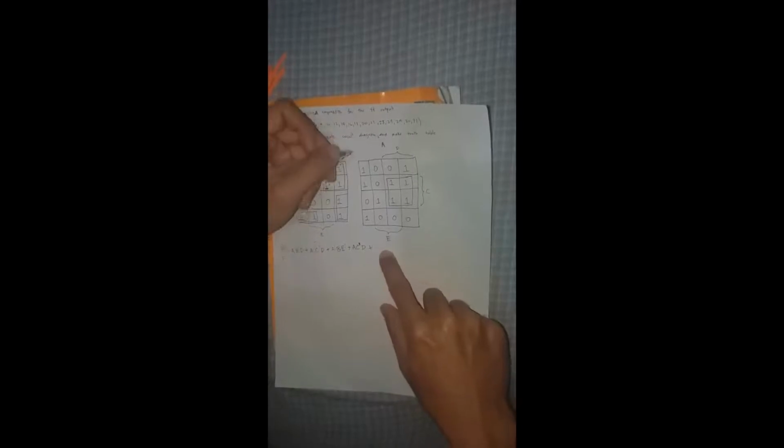So the next is we have, let's see. I'm sorry, this is a C. It's not C prime. Sorry, that is a C. Next we have two adjacent squares and two adjacent squares. There we go.